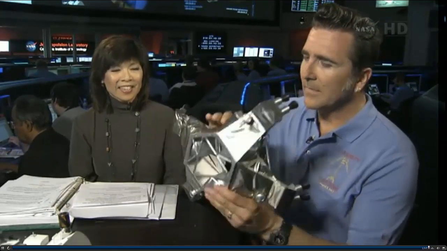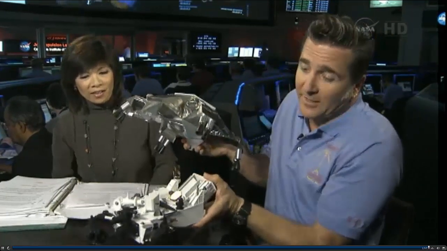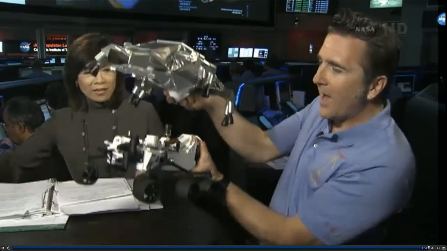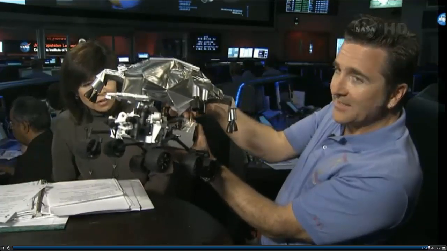All right. Innovation number two. Innovation number two is the sky crane. Everybody notices that. It looks a little bit unusual. The sky crane really is composed of two pieces. We've got the rover and the descent stage.